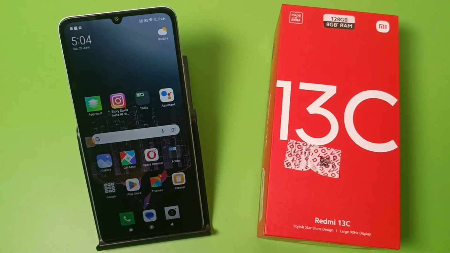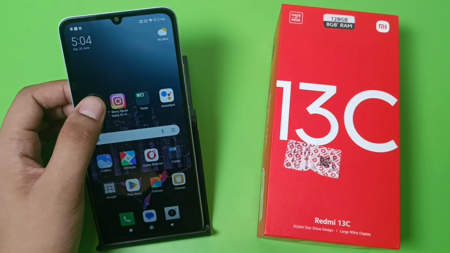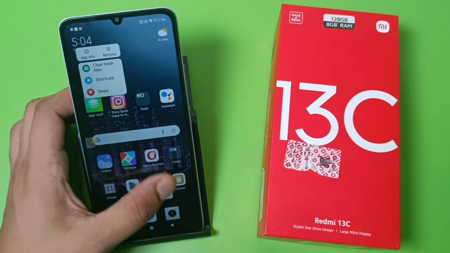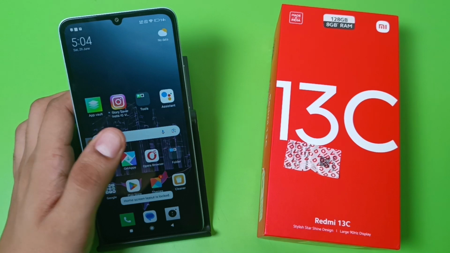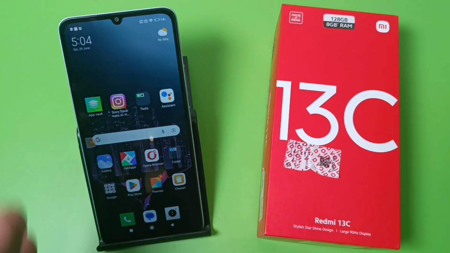In this video I'm talking about how you can fix your frozen screen. If the apps are not moving or some other issues are coming to your screen, how you can fix them in a Redmi smartphone.